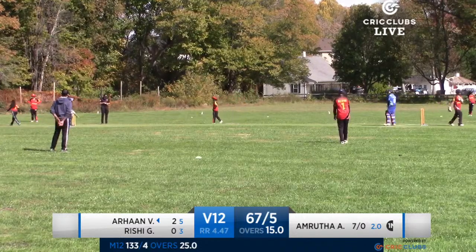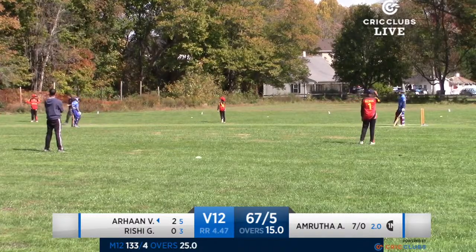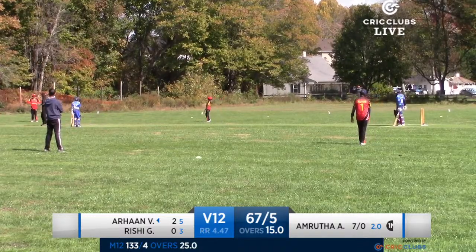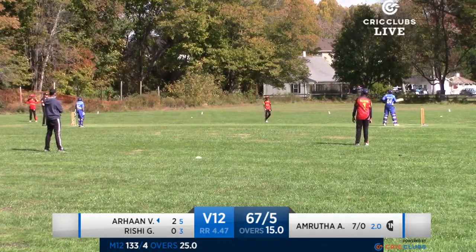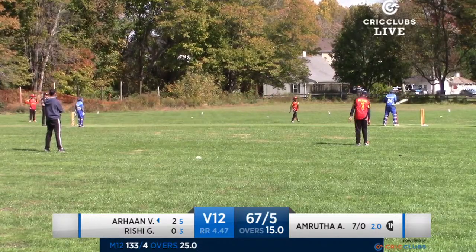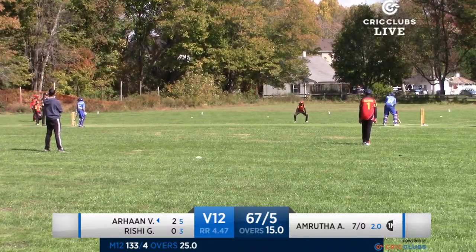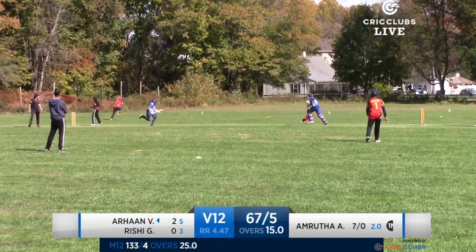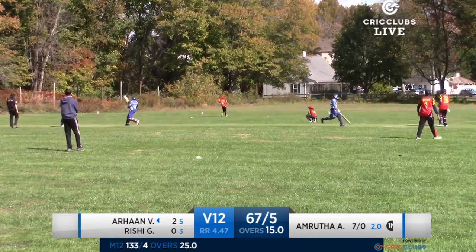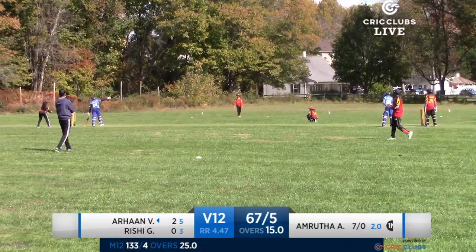Won't take the run, so the free hit not too costly for Maryland. Running again, and just missing the fielder there. Good effort, and the batsman saves the one.